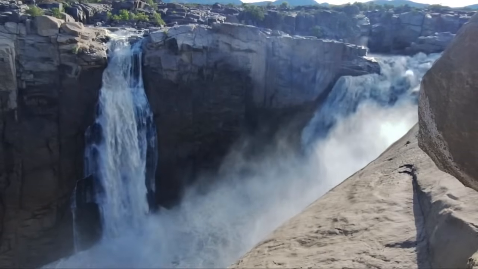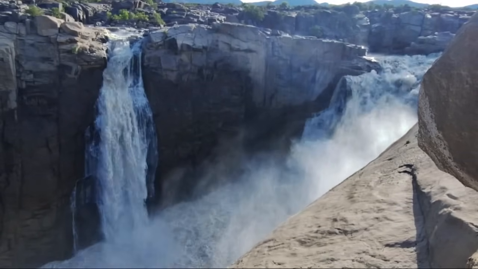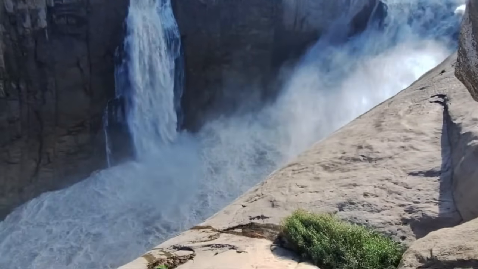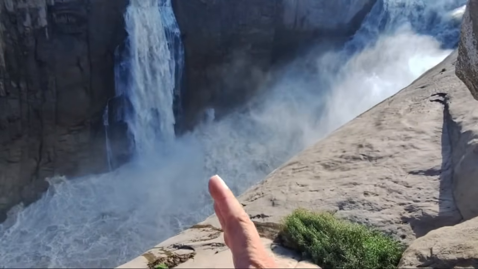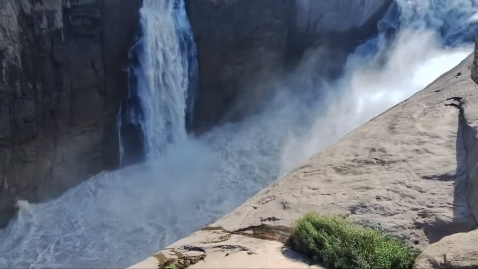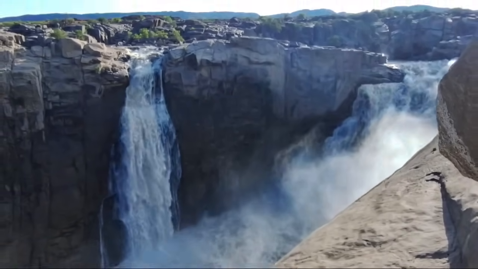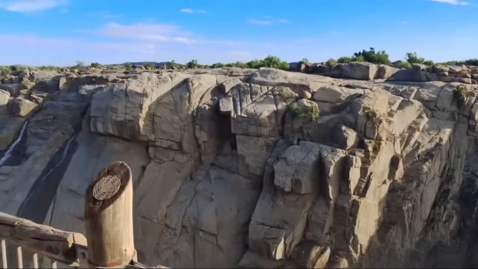The noise is actually less here than I thought. This area, this kind of gully here, is where the wind rushes up during the high levels. Let's move over to the other point.